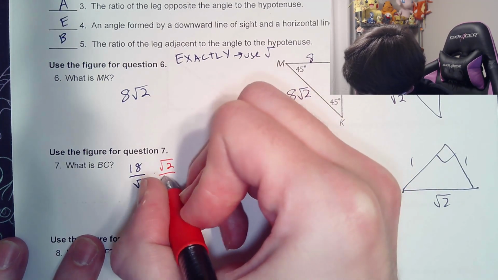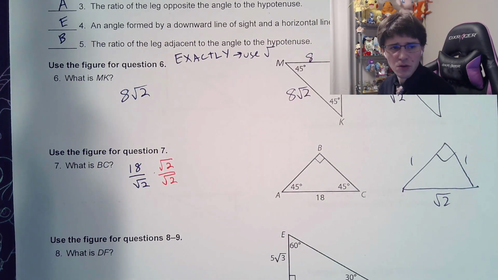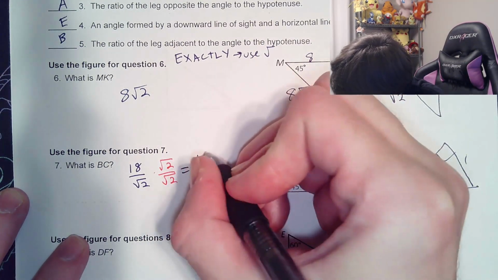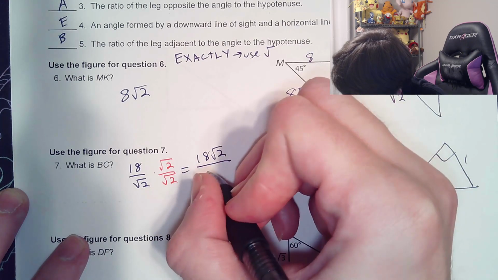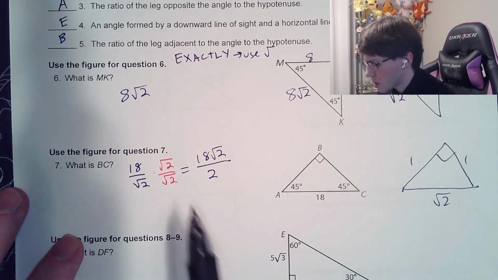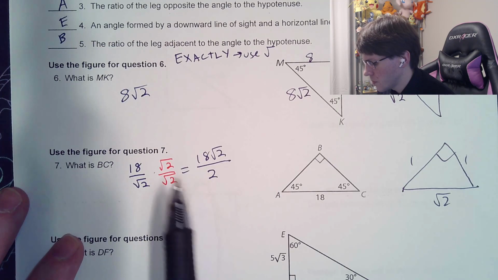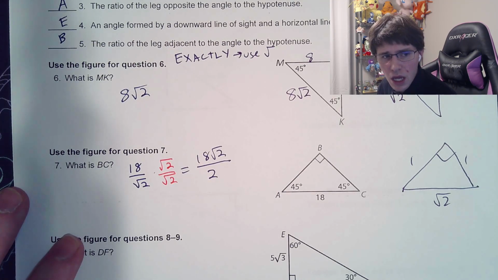But the actual work here is to multiply by the square root of 2 over the square root of 2. You're multiplying by 1. And when you do that, you're going to be getting 18 square root 2 on the top and 2 on the bottom. The reason why you're doing that is the 18 times square root 2, that's itself. And a square root times a square root is going to cancel each other out, and we just get 2.